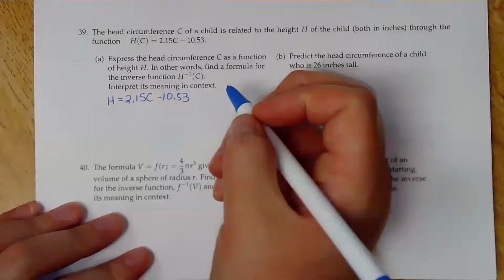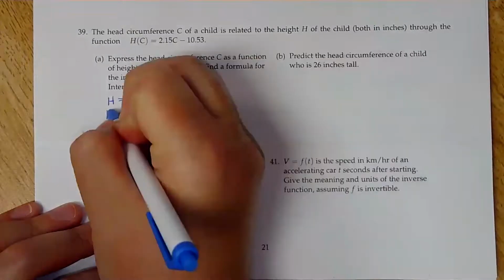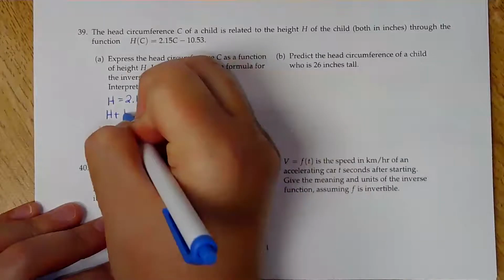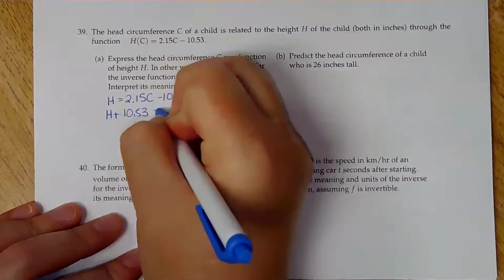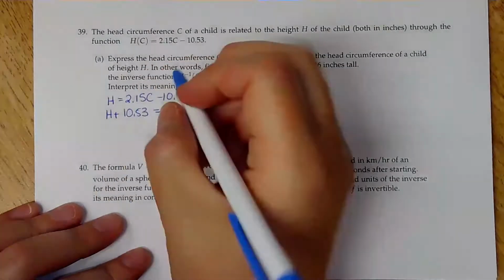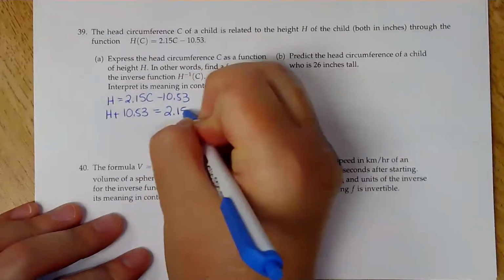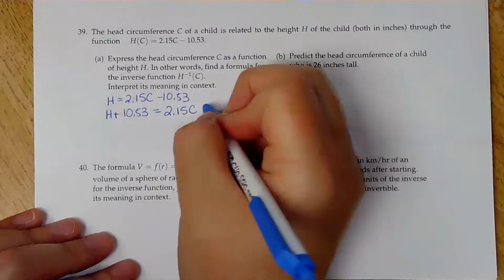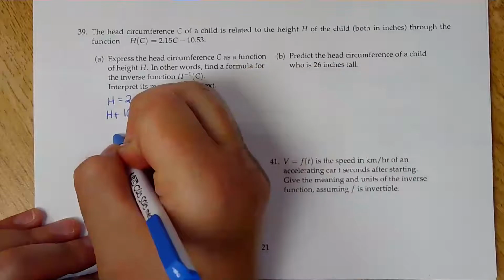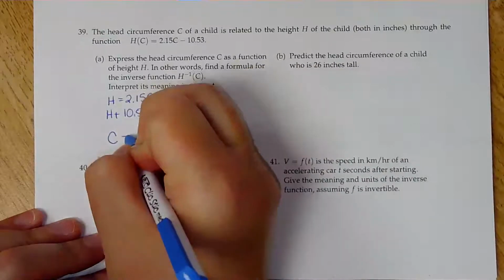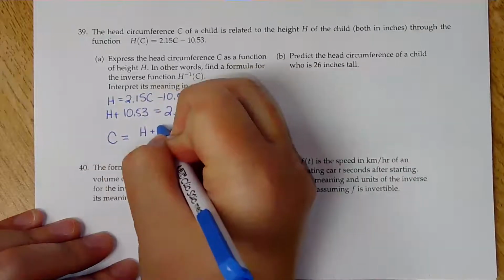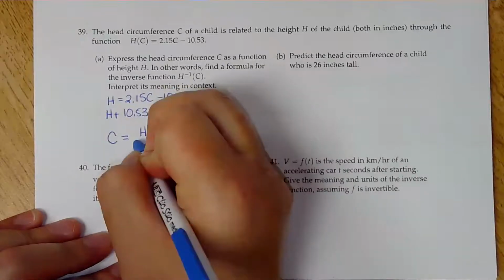So I'm going to add that 10.53 to both sides. I get H plus 10.53 is equal to 2.15 C. If I divide both sides by this 2.15, I get C is H plus 10.53 divided by 2.15.